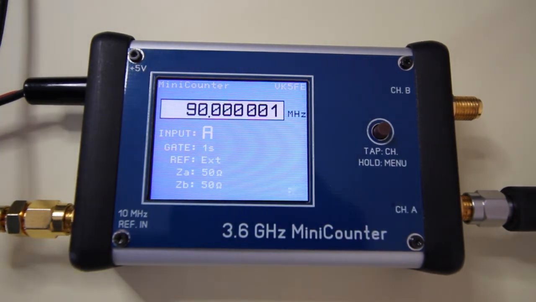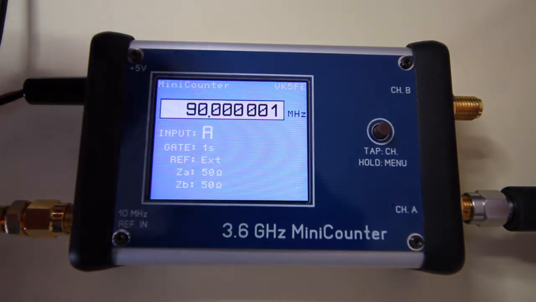With this level, it goes a bit higher, but we have to increase the level. So now I'm gonna change the channel.